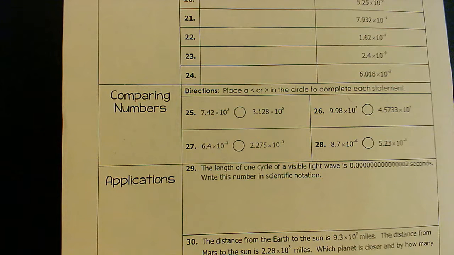How am I going to write 3.128 times 10 to the fifth? How many times am I moving my decimal, Jacob? Check the 3.128. You would do it 5 times. Count it with me: 1, 2, 3, 4, 5. What do I put into these two blank holes? Zeros. So all you have to do is write down your number, 312,800.